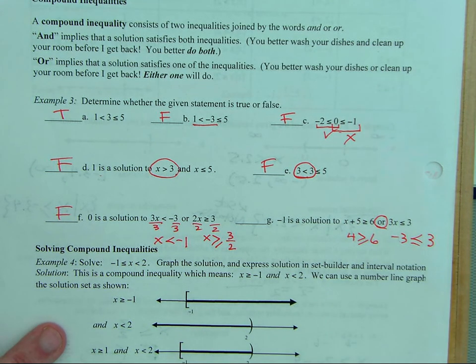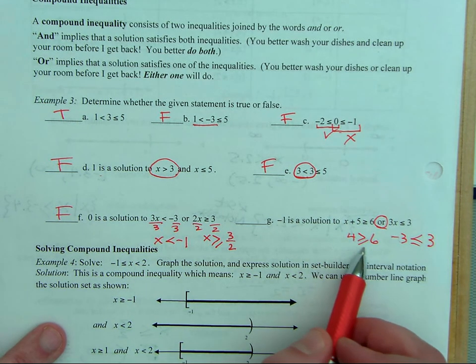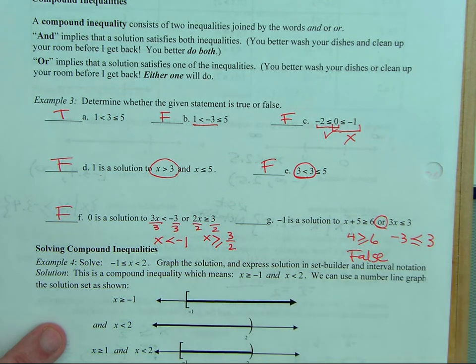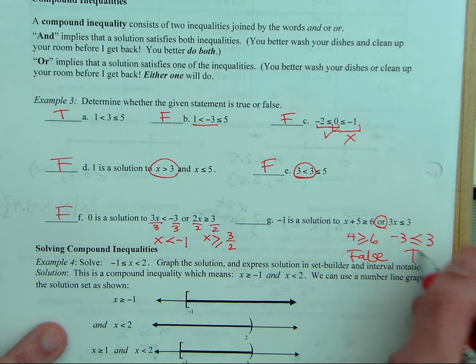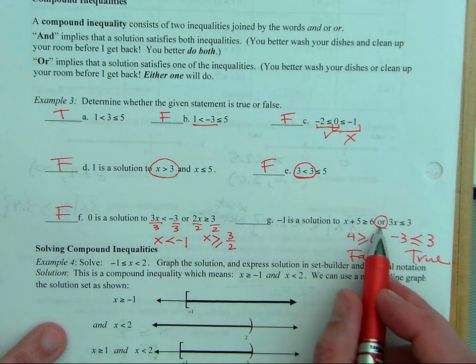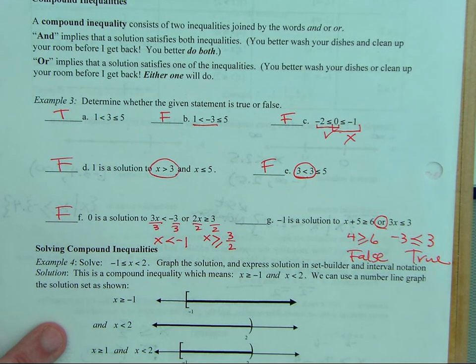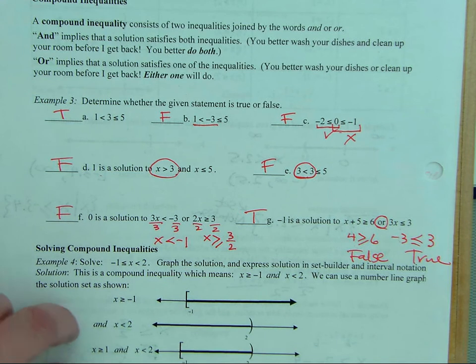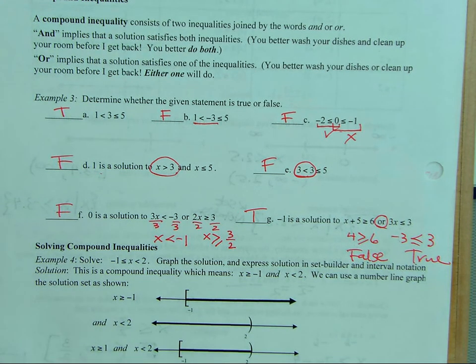So since it says or, it didn't work for the first one. That one's false. But it did work in the second one. That one's true. So would we say that one is a solution for this or this? That's going to be true because it's working for one. That's the example of I can have milk or cookies, and if I have one of them, then I can call it true because of the word "or".